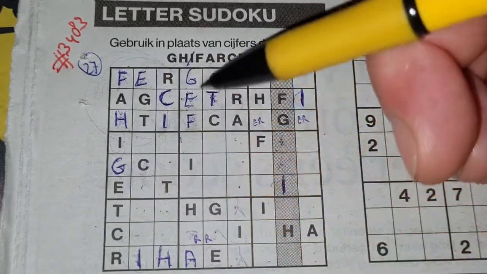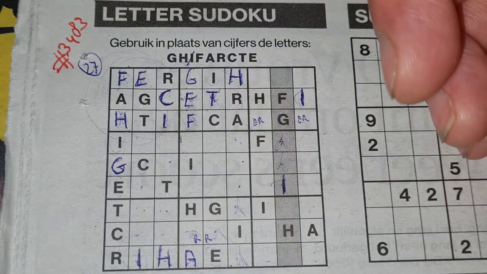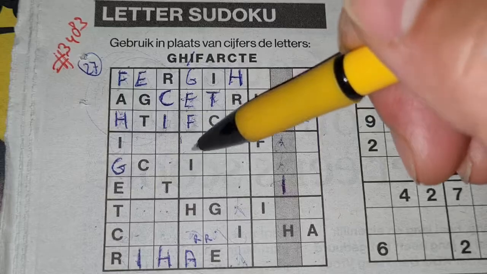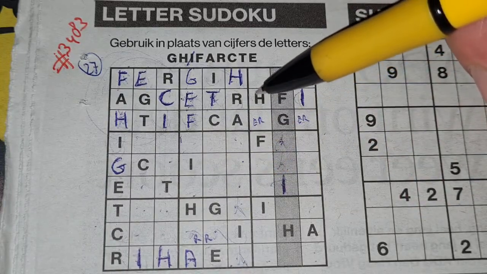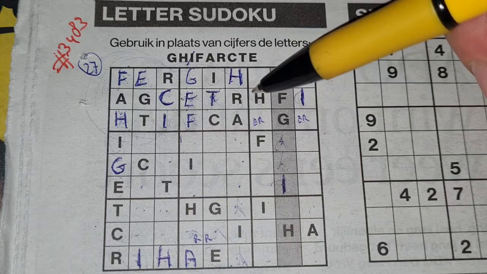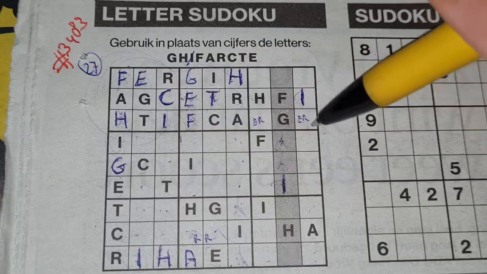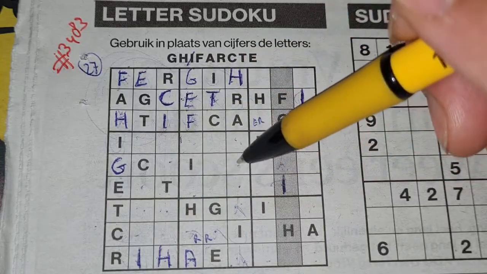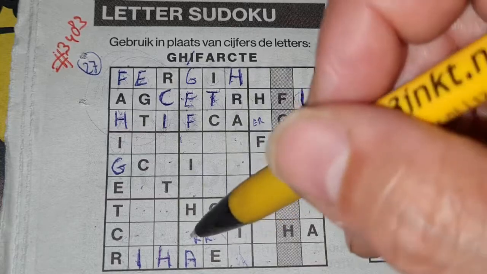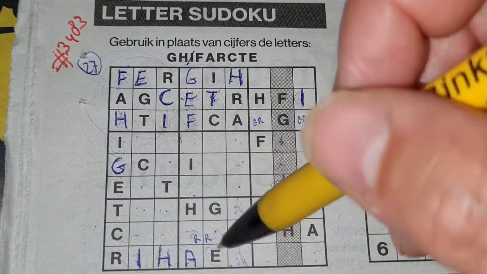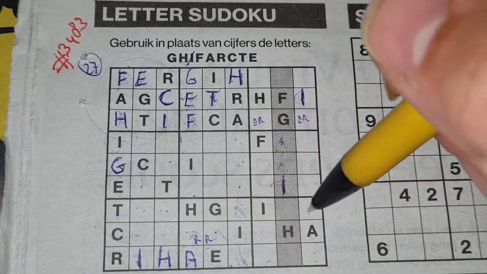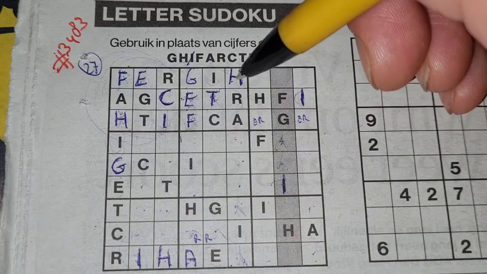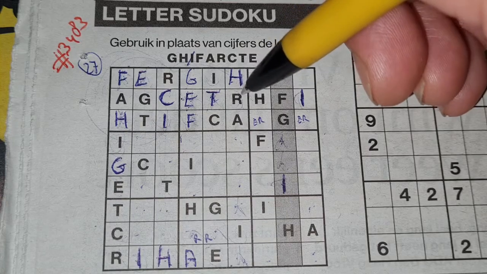Four missing letters. Oh, wait. Yeah. Wait. Yeah. Not easy. Let me see.